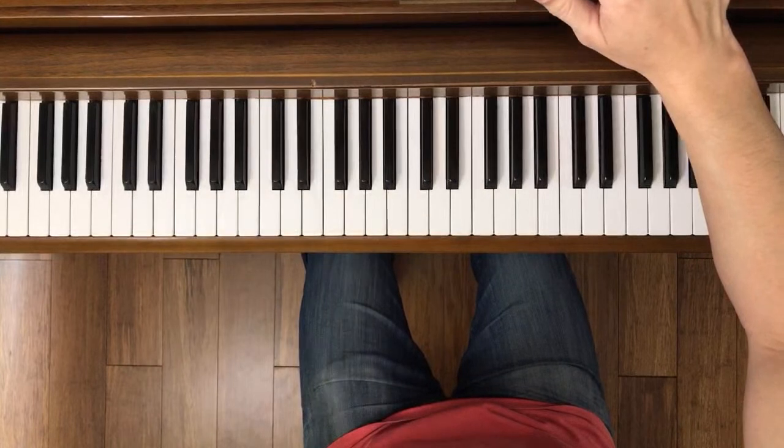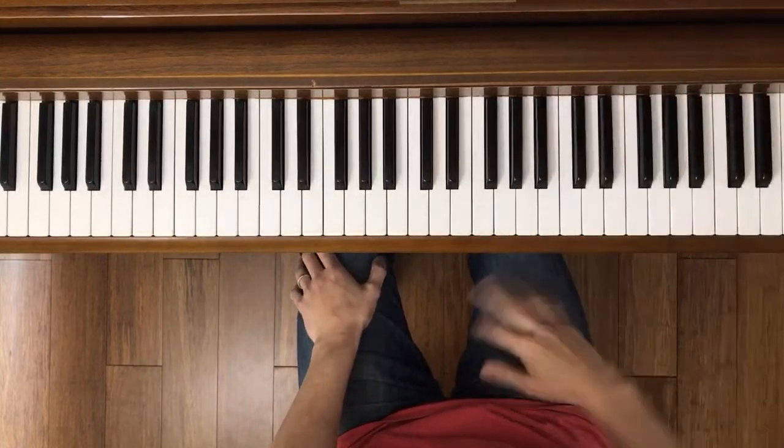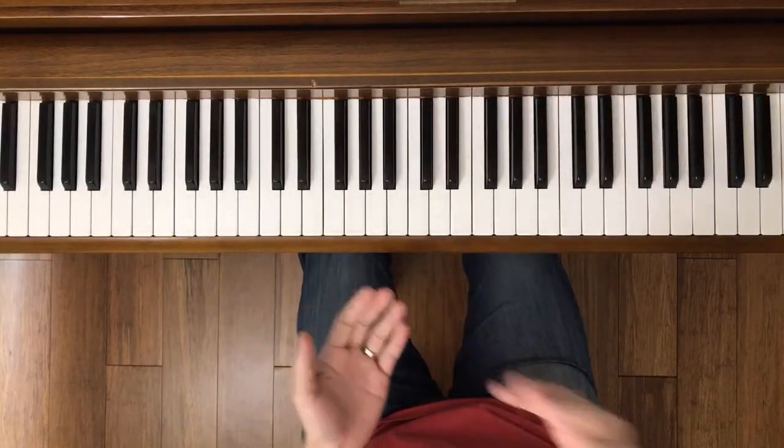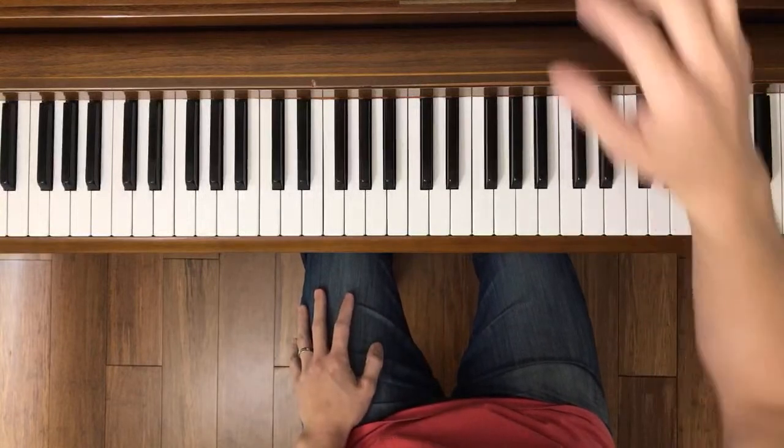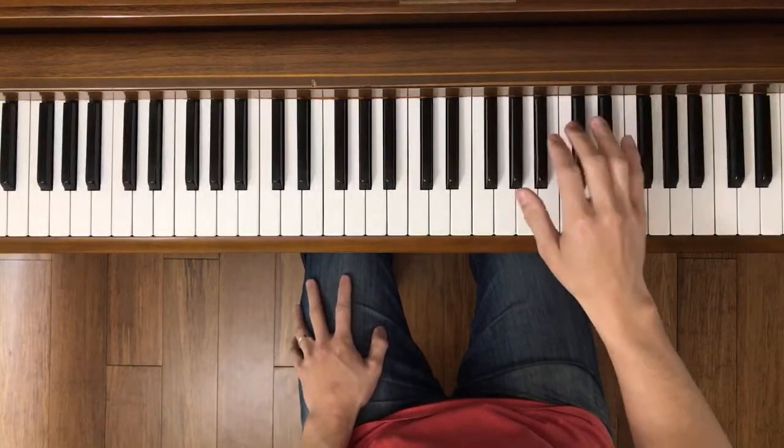All right, so just a sample of the things I would be thinking about when I'm practicing. Like, how can I take some shortcuts where it's not cheating? Okay. All right. Here's the right hand.